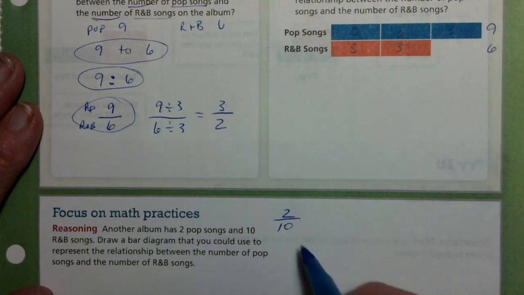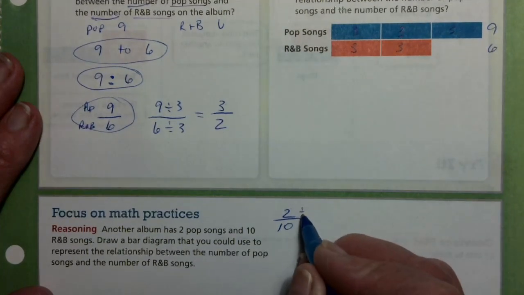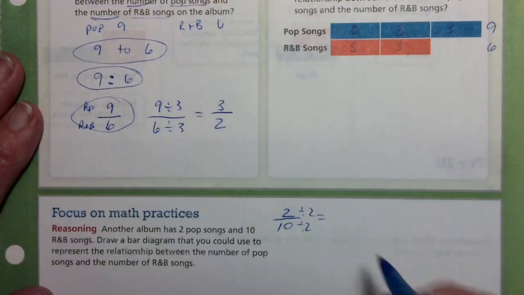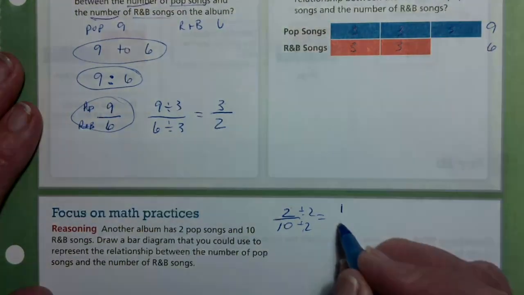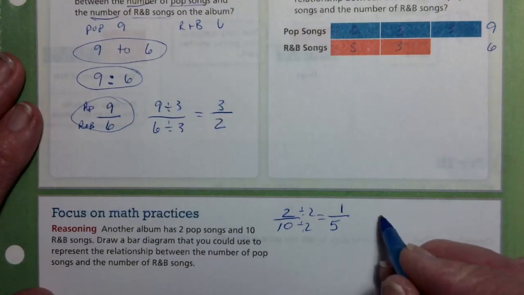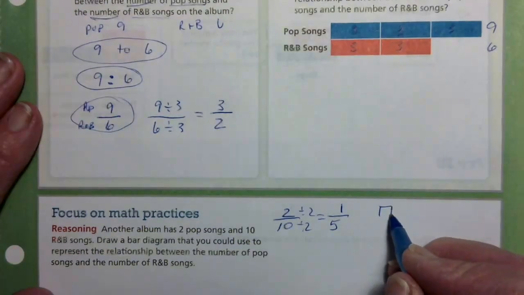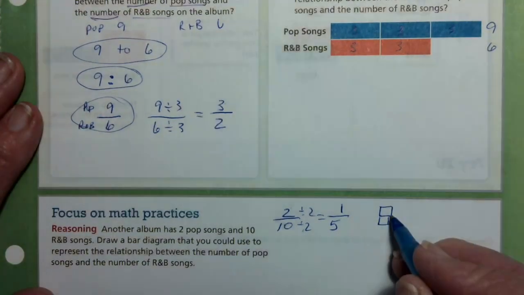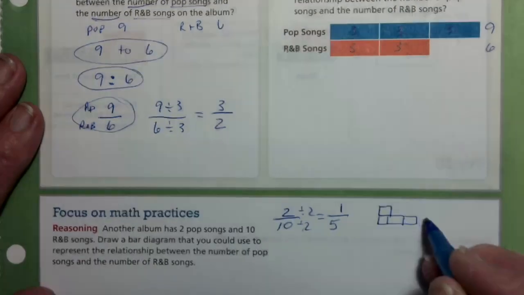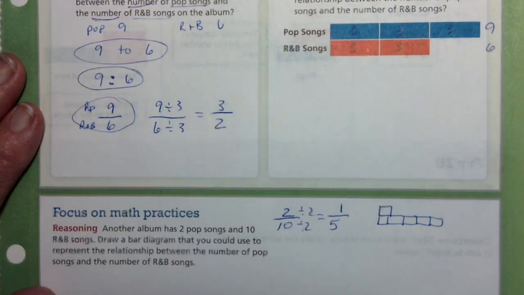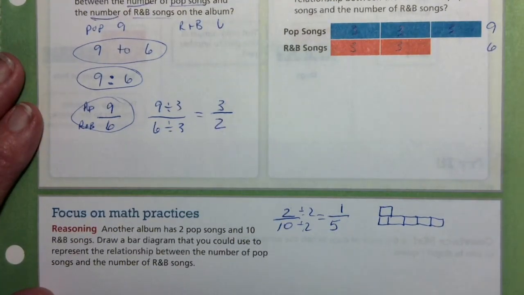Well, I know that both of these are even numbers, so I could divide this by 2, and I could divide this by 2. My greatest common factor there is 2. So 2 divided by 2 is 1, and 10 divided by 2 is 5. Okay? So, whatever size this one bar is, this one's going to have 5 of them. One compared to 5. There's the 1, there's the 5.